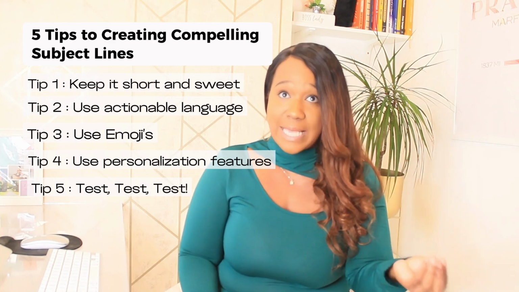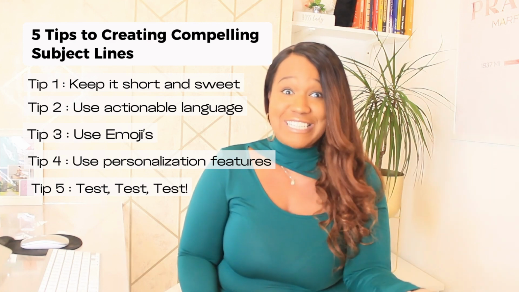And then lastly, don't be afraid to test different variations of subject lines. So test length, test wordings, test emojis, and whatever else. And this is to see which ones really resonate the most with your audience.